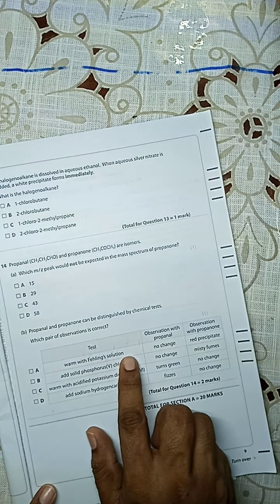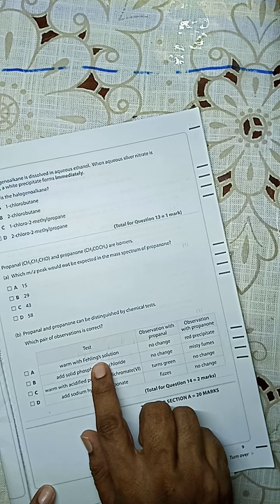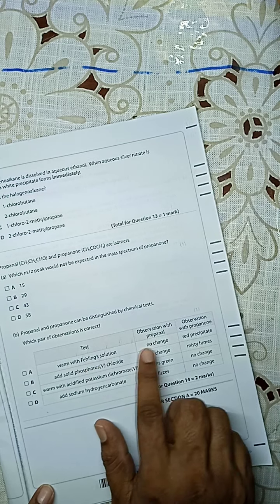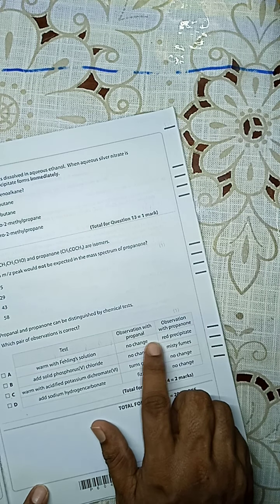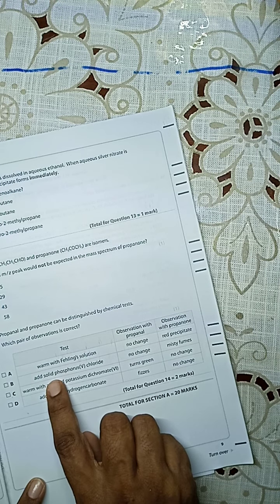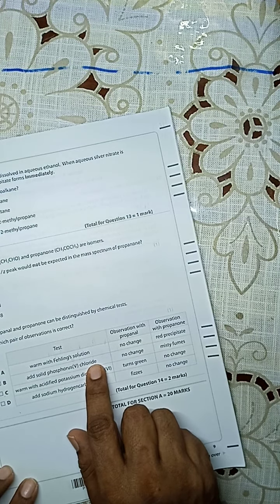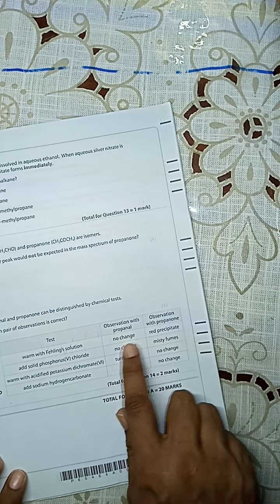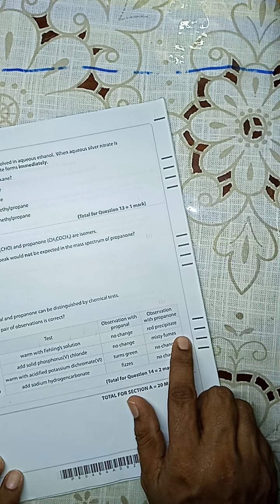Here, warm with Fehling's solution. Here the aldehyde can undergo oxidation, thereby the copper 2 plus present in Fehling's solution can undergo reduction. Therefore there should be an observation here, but they say no change. Then the first one is wrong. Second one, add solid PCl5. Here there is no OH group, therefore there is no reaction in both cases, but it says misty fumes on the right side.